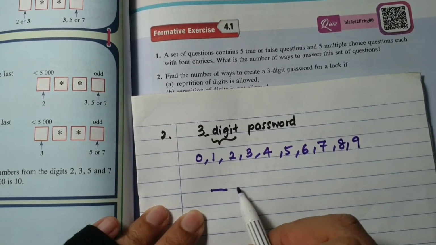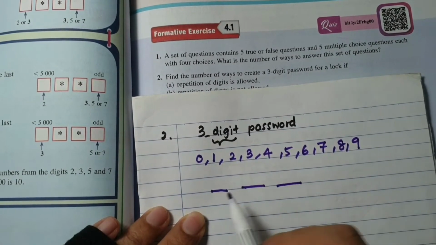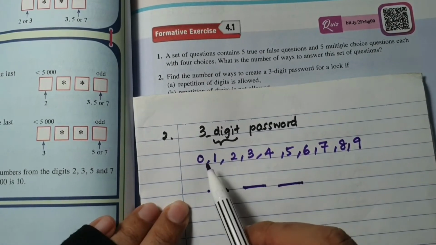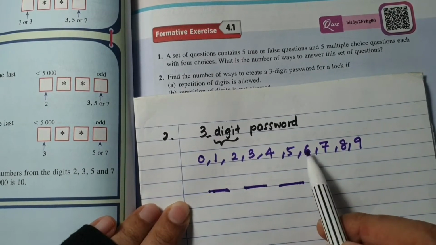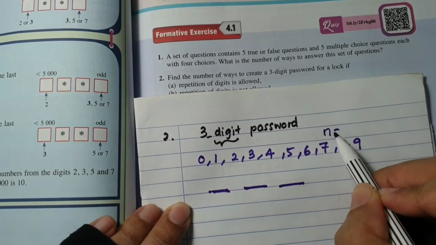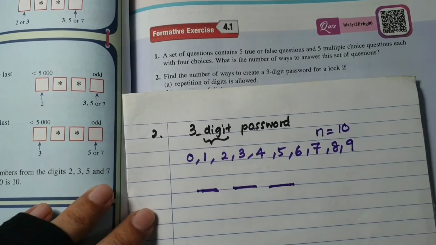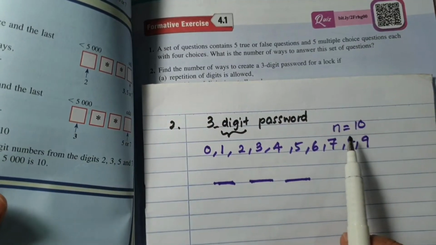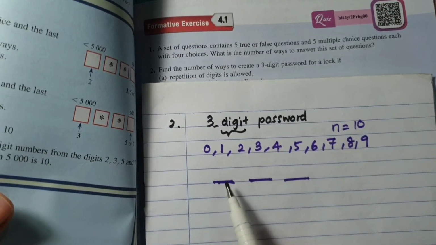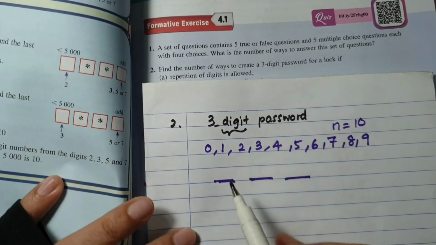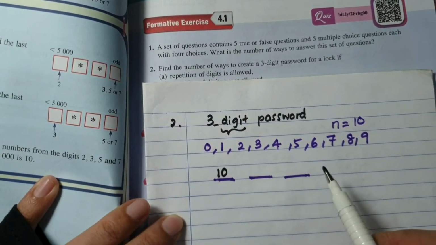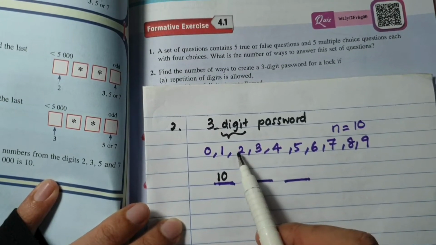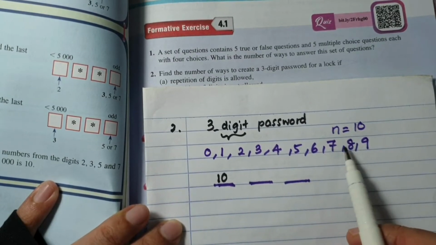So we have 3 slots: first slot, second slot, third slot. Altogether you have 1, 2, 3, 4, 5, 6, 7, 8, 9, 10. There are 10 different digits here. So for the first slot, there are 10 ways to fill it in. You have 10 choices. Either you choose digit 0, or maybe 1, 2, 3, 4, 5, 6, 7, 8, or 9.